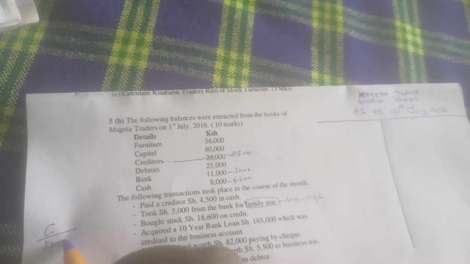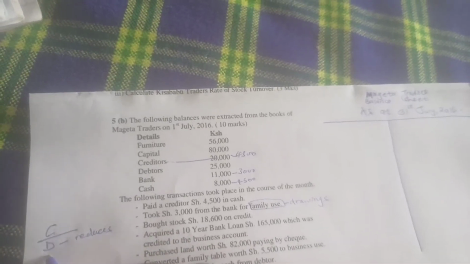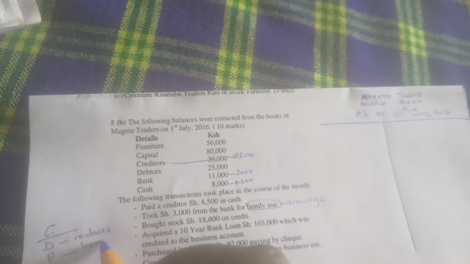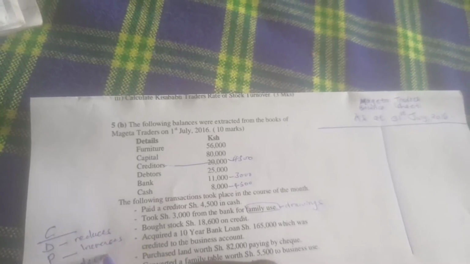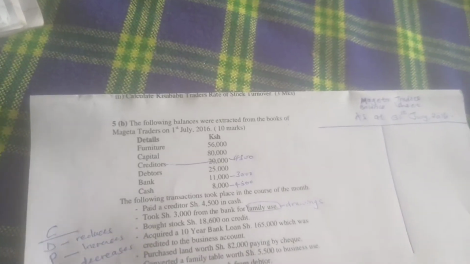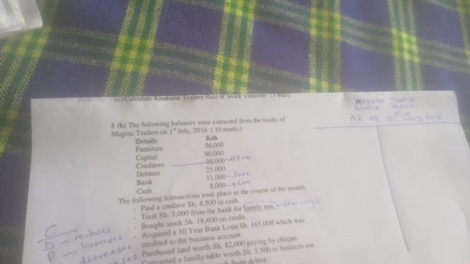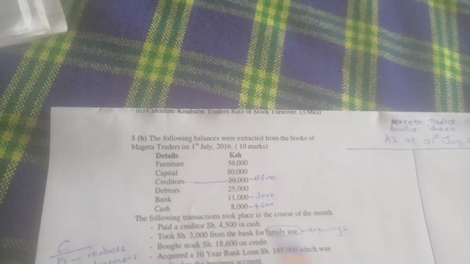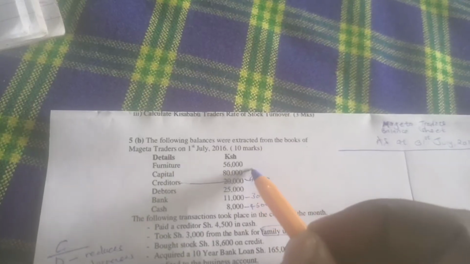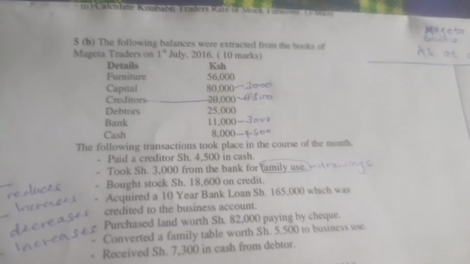One, we have drawings, which reduce the capital of the business. Then we have profits. Profits increase capital. The other one is losses, which decrease capital. And the last one is additional investments, which increase the capital of any given business. So from what we have, drawings, capital reduces. So we are going to capture the 3,000 under capital. Our capital goes down by 3,000.